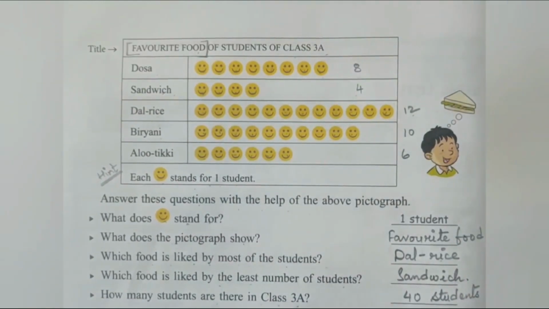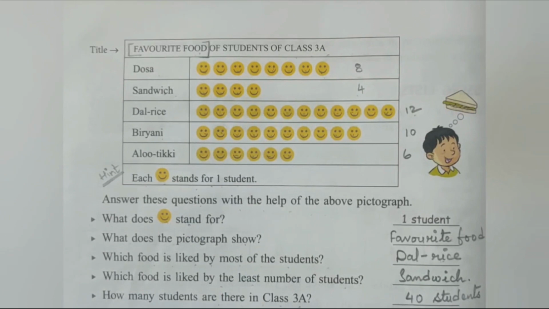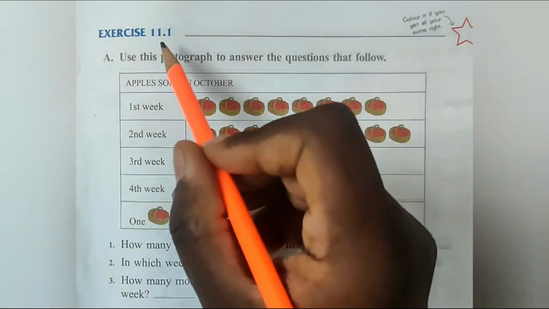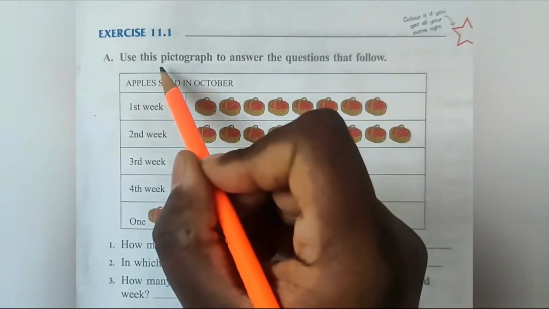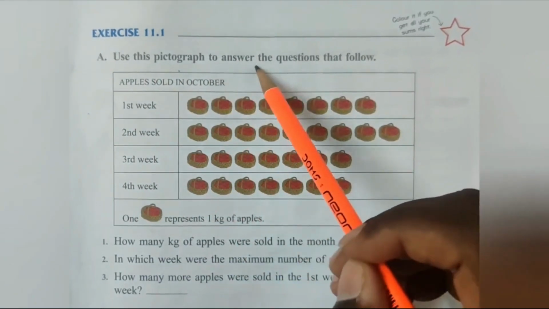Understood how you have to do it? Very good. Now moving on to the exercise 11.1. So here we have exercise 11.1. Use this pictograph to answer the questions that follow.